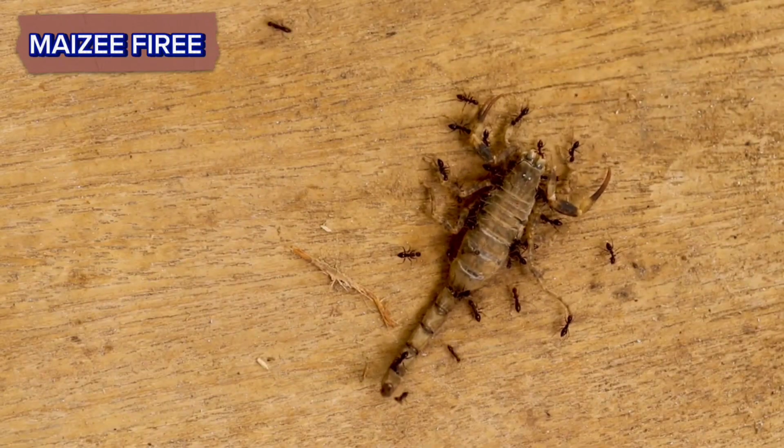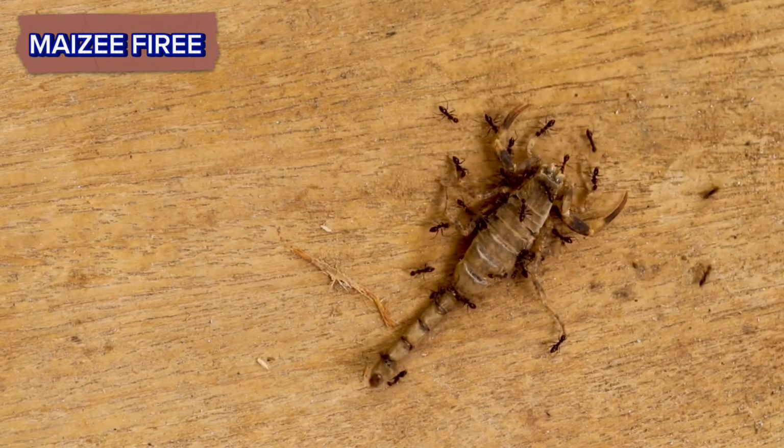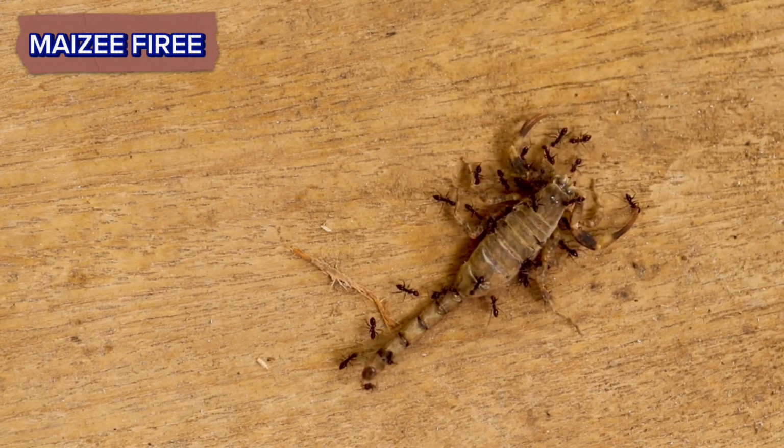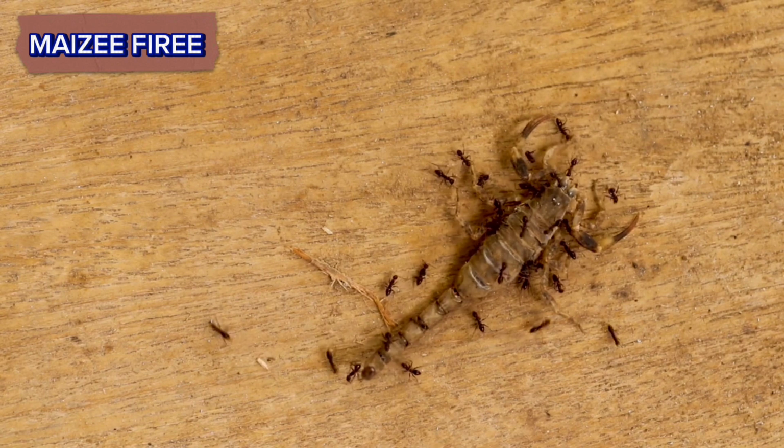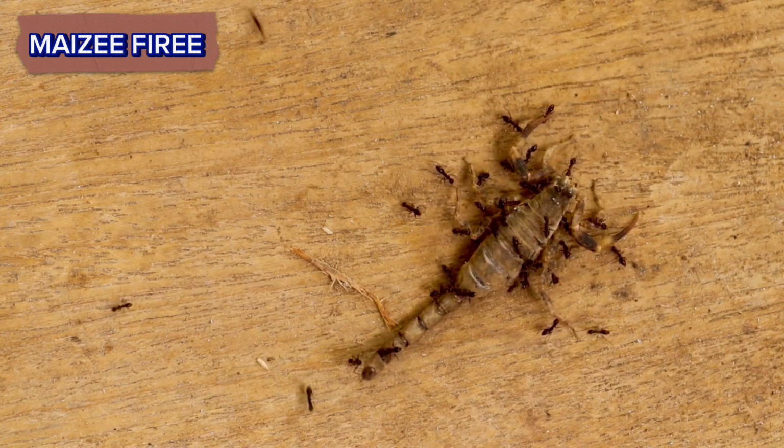By studying the behavior and ecology of ants, scientists gain insights into fundamental principles of social organization, cooperation, and adaptation that are relevant not only to insects but to all living organisms.